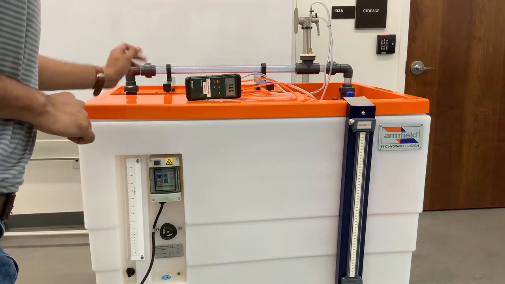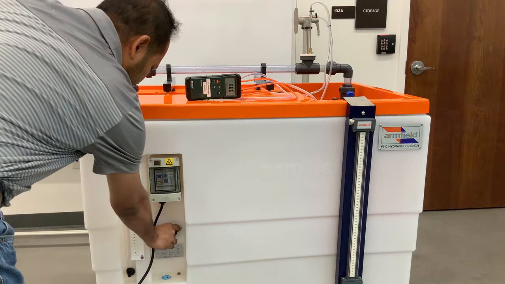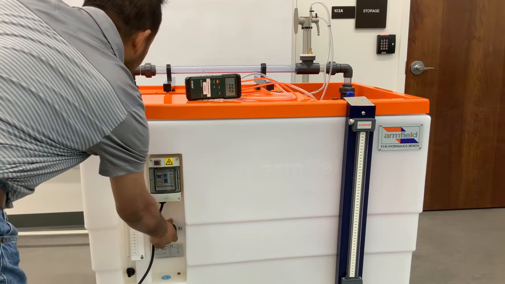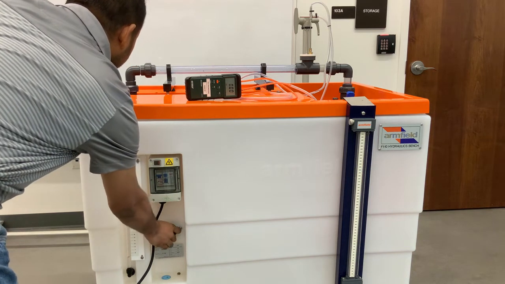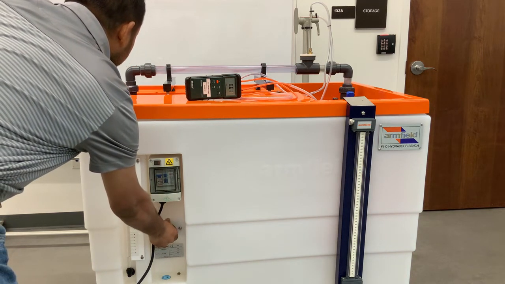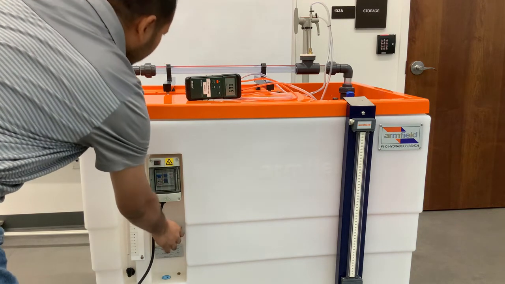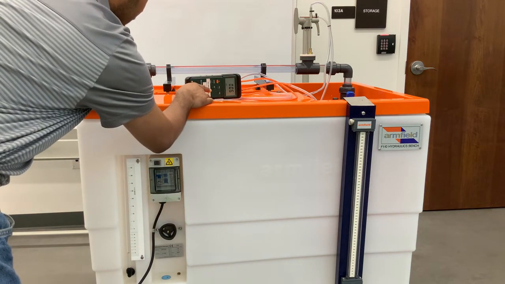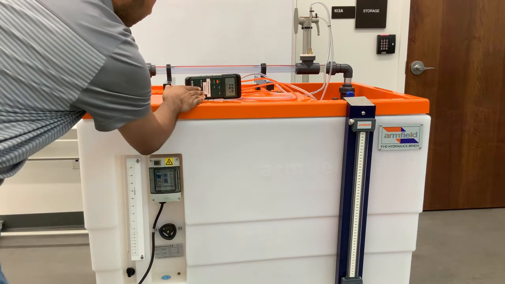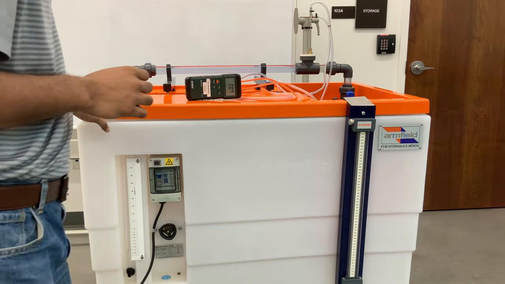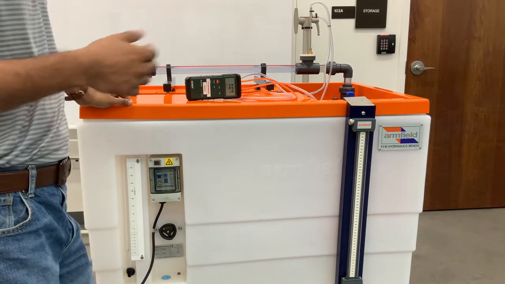There is no flow. I have to turn on the knob. You see the pressure head going up high. We have to set it up for the prefixed delta H, which is 0.2, 0.4, and so on.